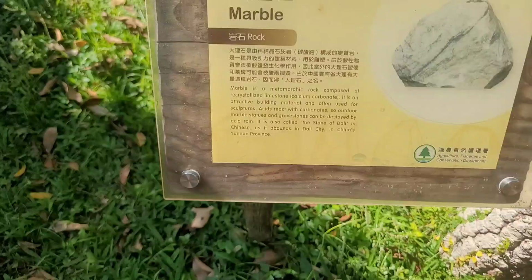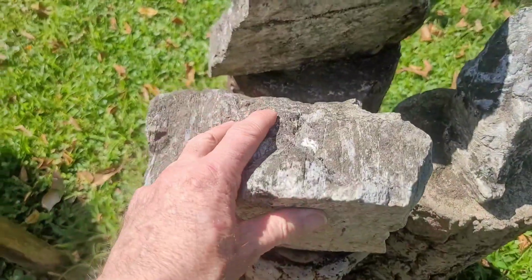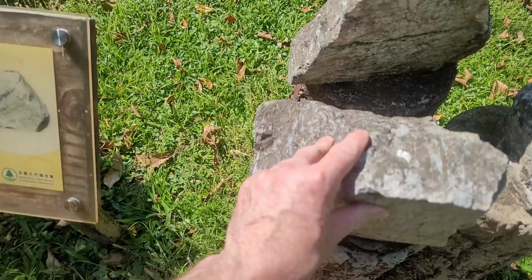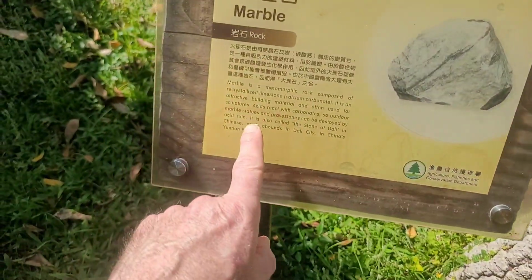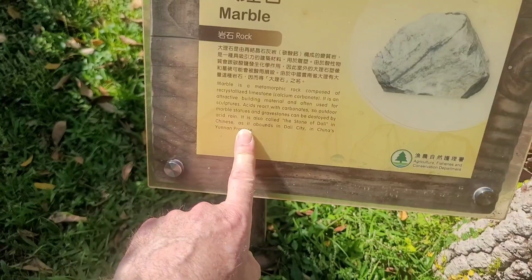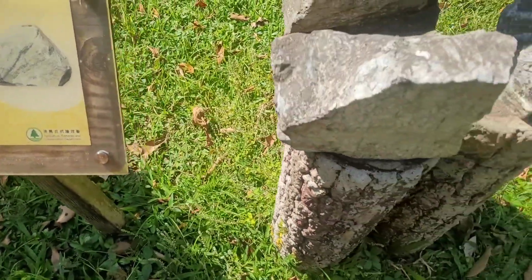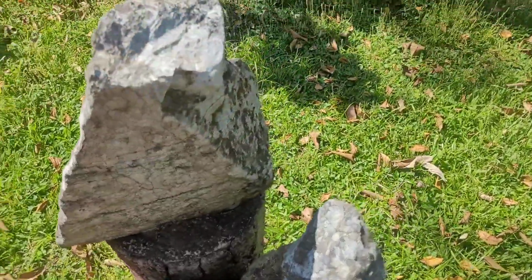Okay, got marble, metamorphic limestone. And is this the Yunlong? No. Okay, so I'm not too sure where these rocks actually come from.